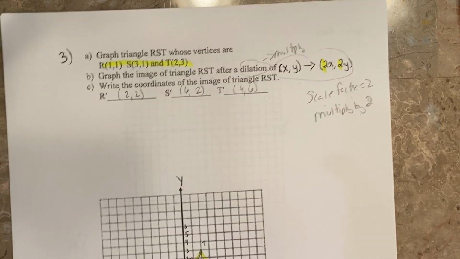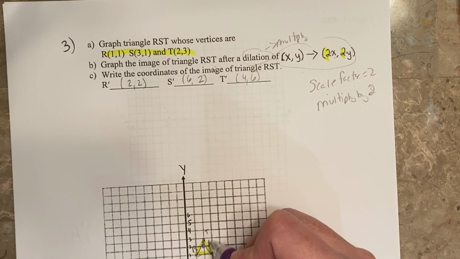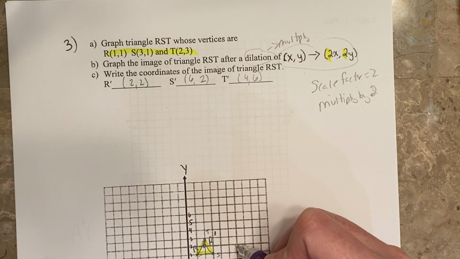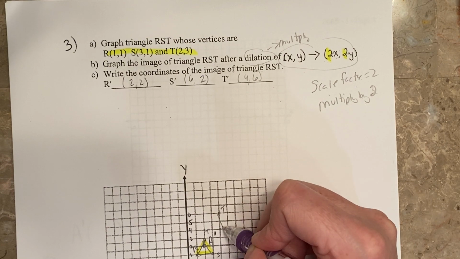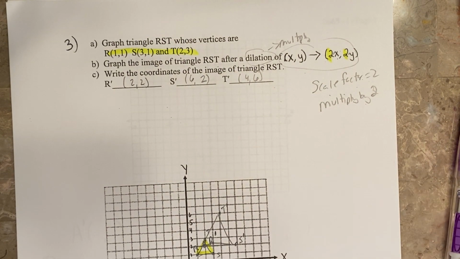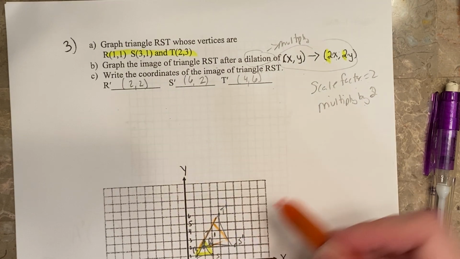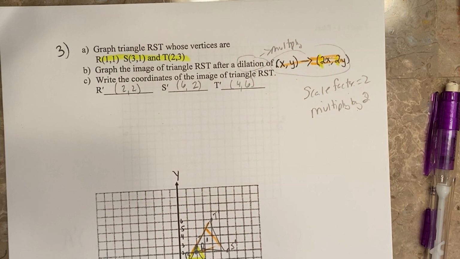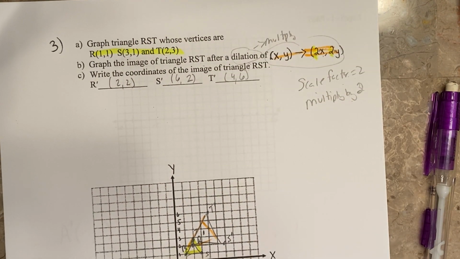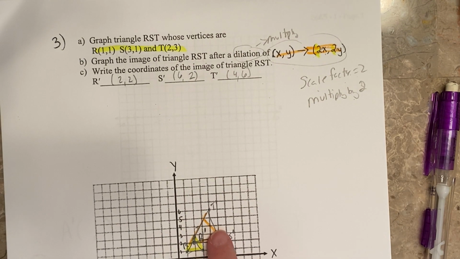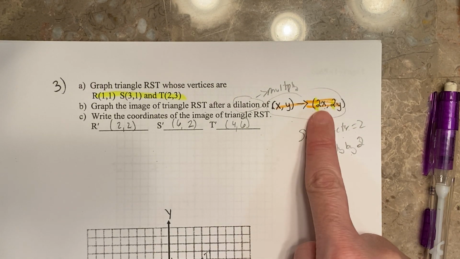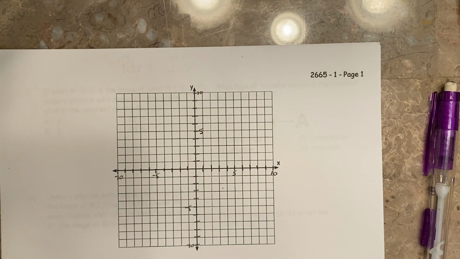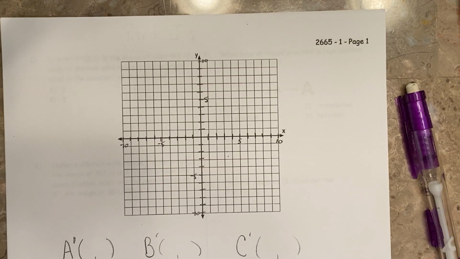And that's it. So now we're just going to graph. So 2, 2, that's R prime. 6, 2 is S prime. 4, 6 is T prime. Notice this did get larger because you are multiplying by something that is bigger than 1. Okay, so you have your original, you have your image, and this would be multiplied by 2. So hopefully that's not that bad. Again, I got the 2's from that right there. Okay, next. You guys are doing good. Keep up the good work.